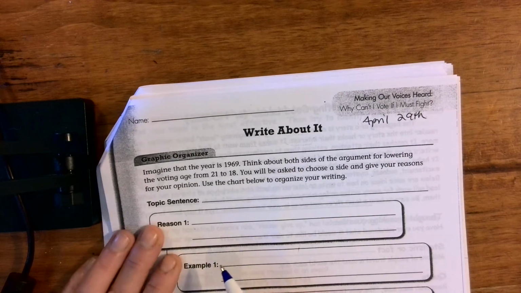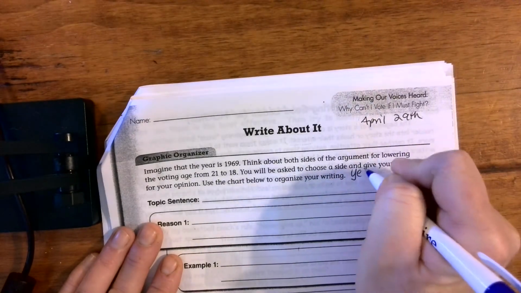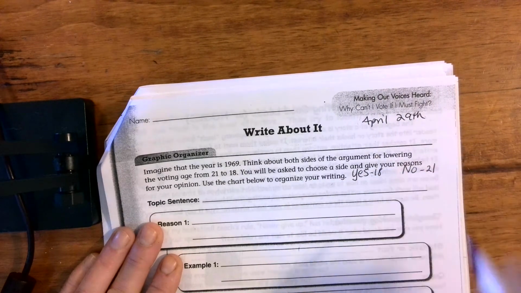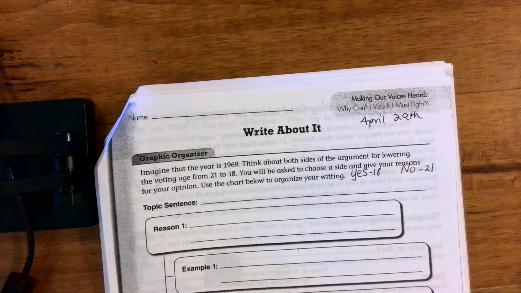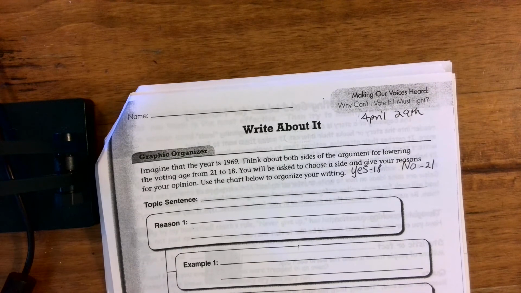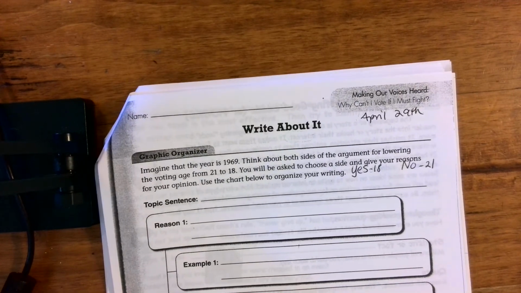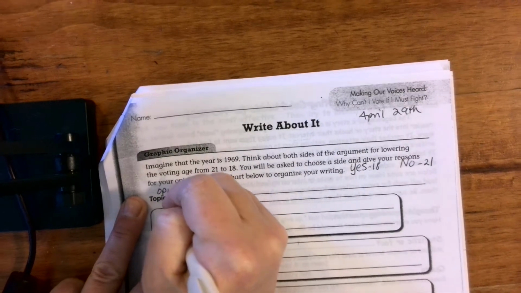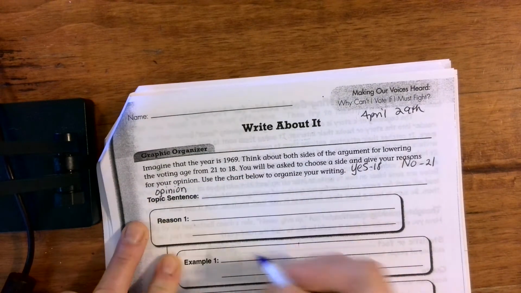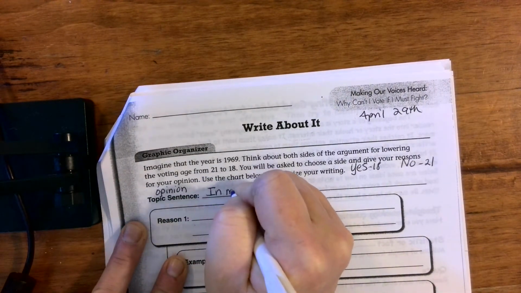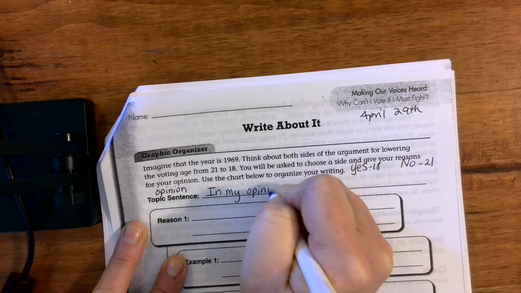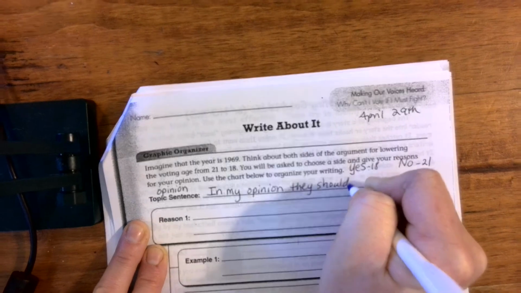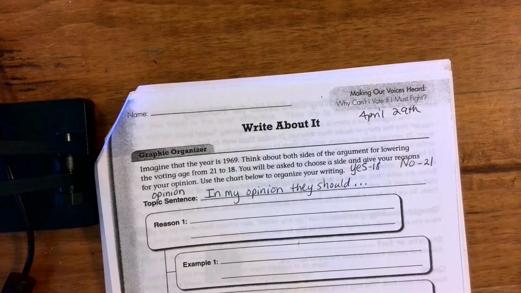So first off, you're going to make your decision. Are you yes, lower it to 18, or no, keep it at 21? And you're going to need to write a sentence that starts your paper off. Now, we practiced doing this. We called it O-R-E-R-E-O. So your first one is your opinion, and you have to state what you believe. And you can even start it off: in my opinion, they should... I'm going to let you finish that one off.